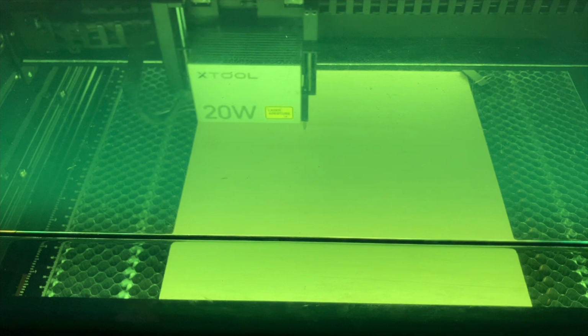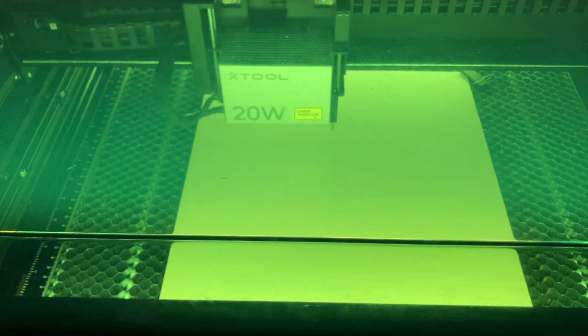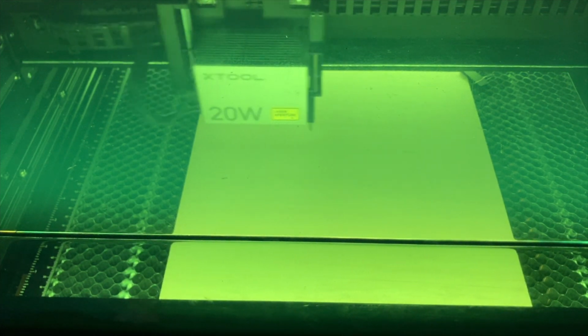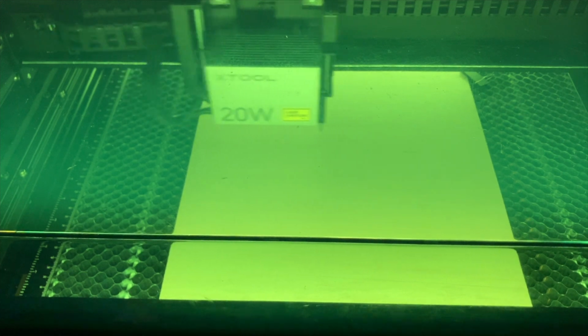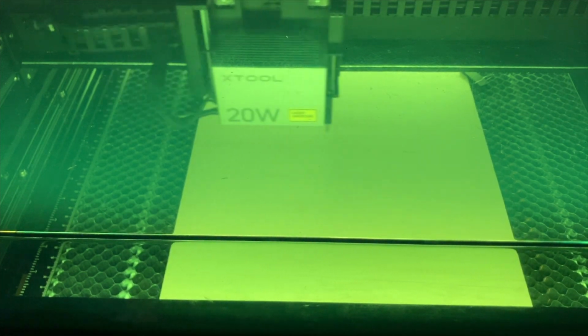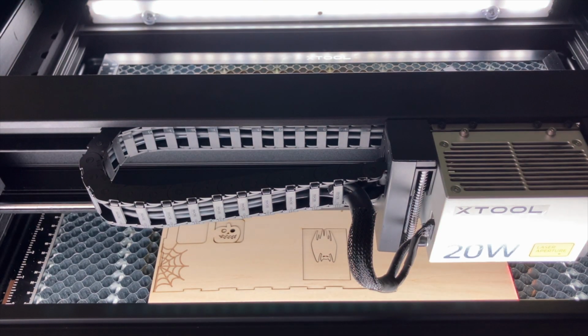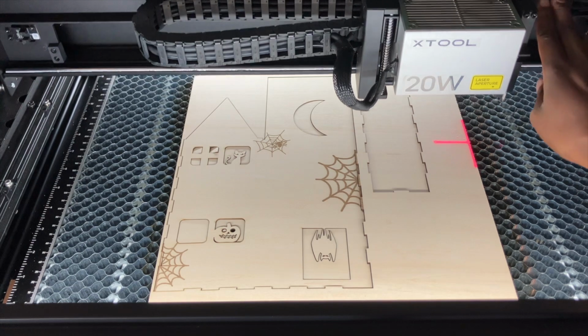So it's going to start first by doing the engraving of the spider webs and the spider, and then it will cut everything out. So I'll come back with you at different points of the process. All right, so here's these 2 pieces.